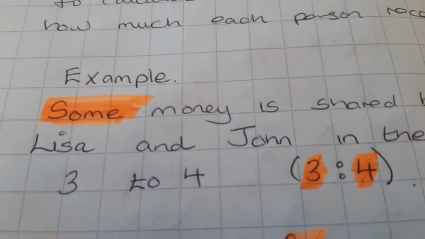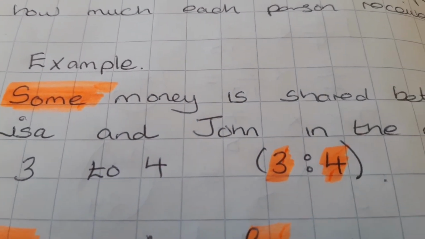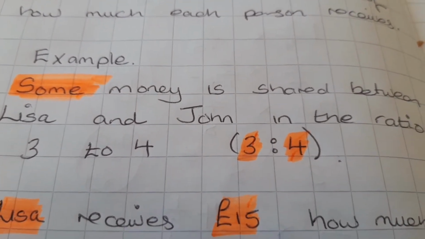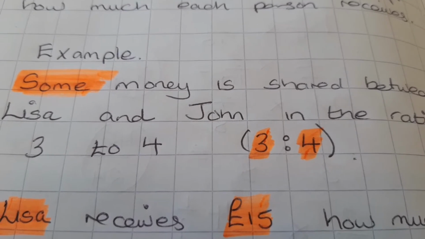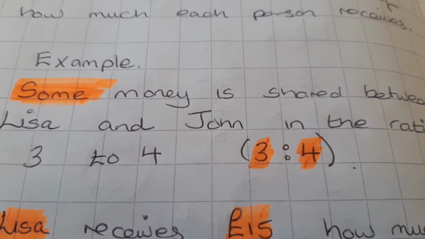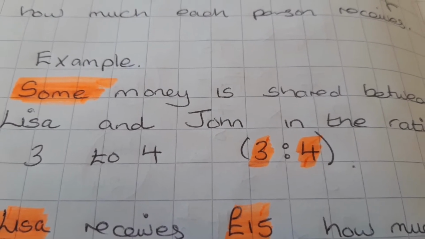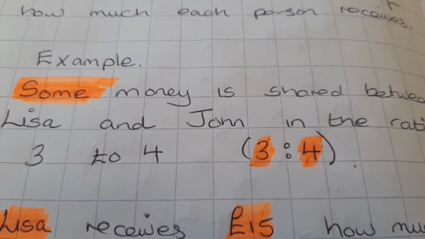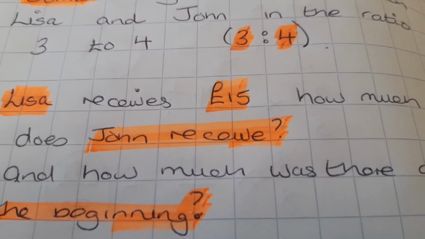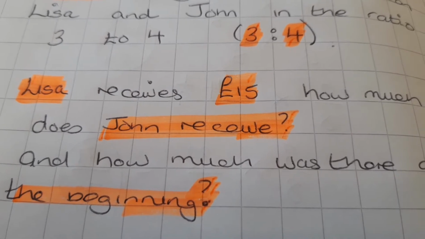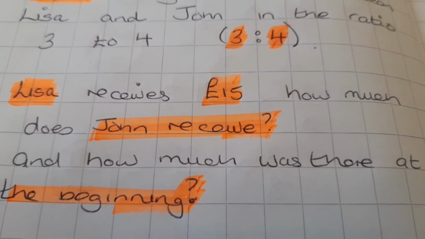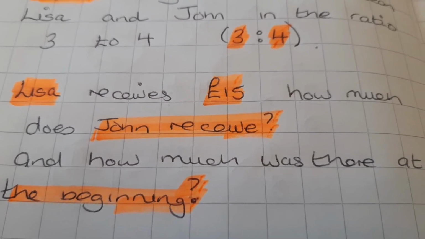So for example, some money is shared between John and Lisa. Lisa and John, sorry, you must write the right order. In the ratio 3:4. So remember that the 3 belongs to Lisa and the 4 belongs to John, according to the order of the question. This is the rest of the question. Lisa receives £15. How much does John receive? And how much was there at the beginning?